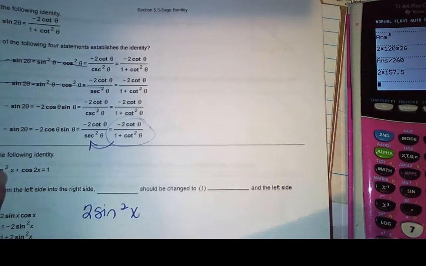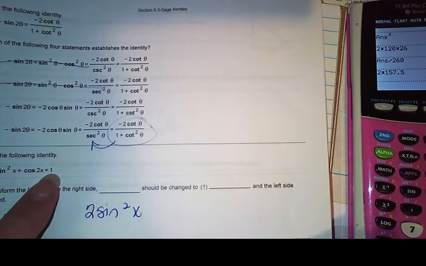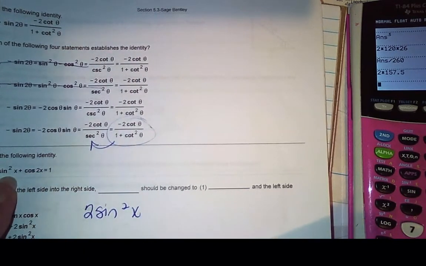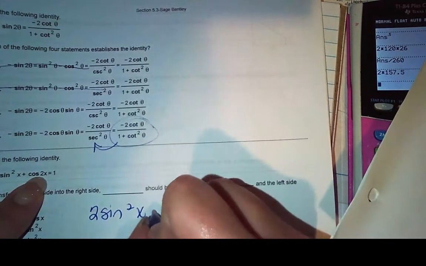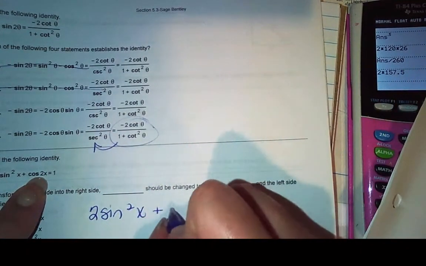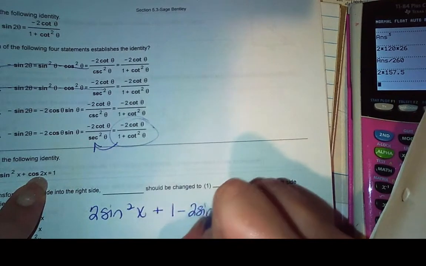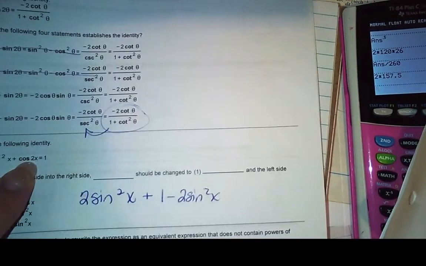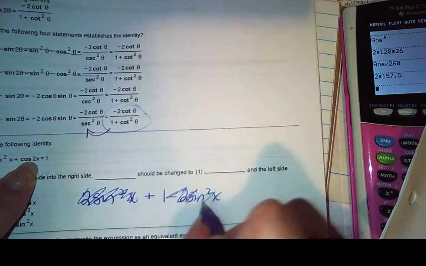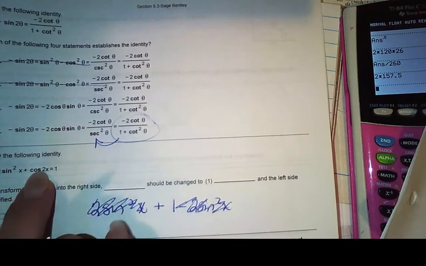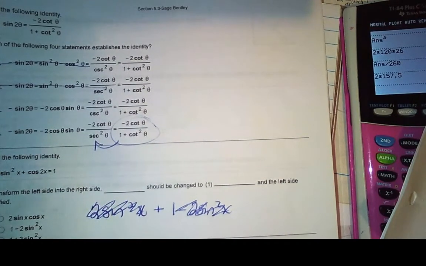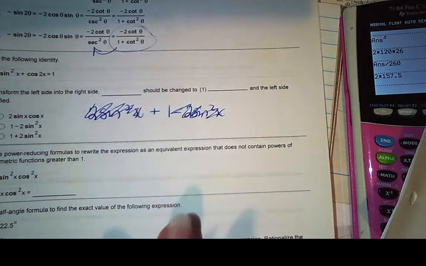If I can somehow change this into something that has sine squareds in it, what if I say 1 minus 2 sine squared alpha? So instead of a cosine 2x, I'll say 1 minus 2 sine squared alpha. Well, 2 of these minus 2 of these is going to give you 1. So what did we do? We converted this one into the 1 minus 2 sine squared. So use power reducing formulas.